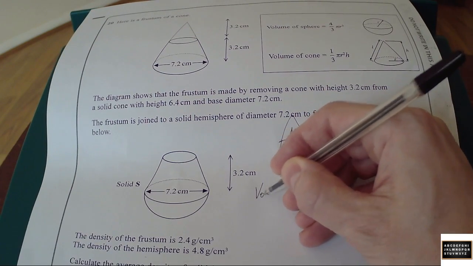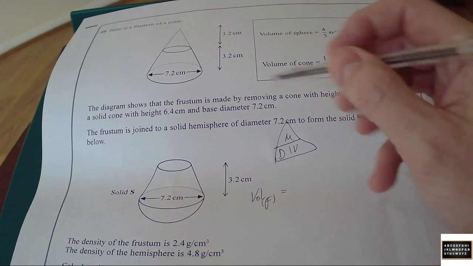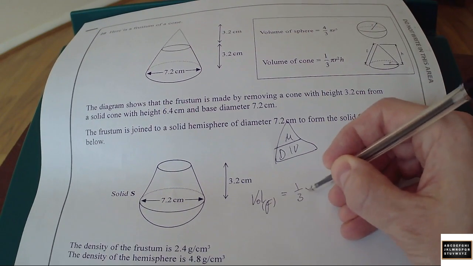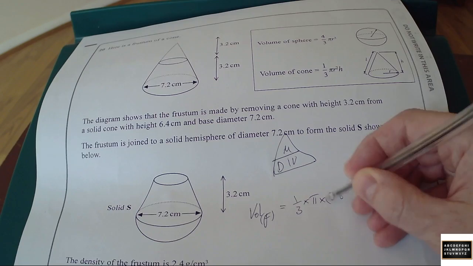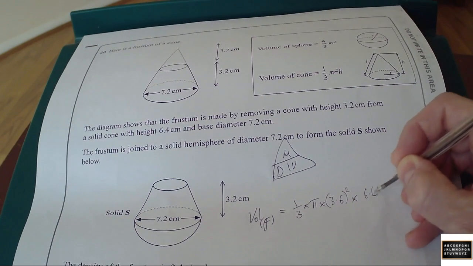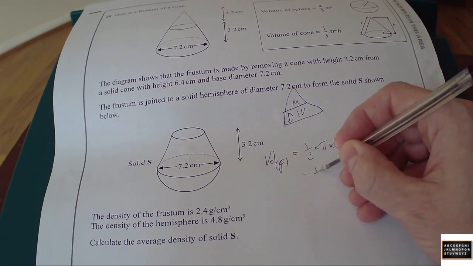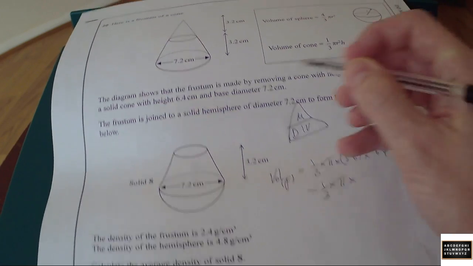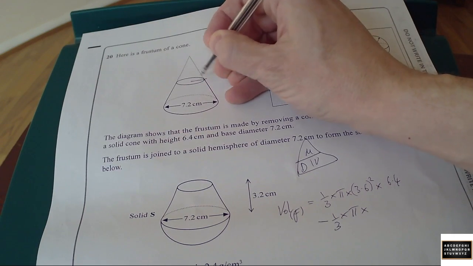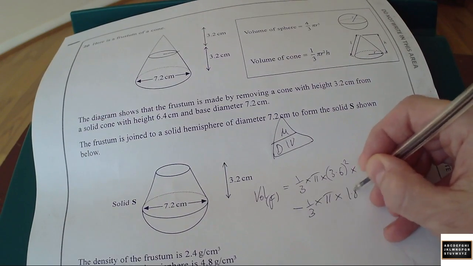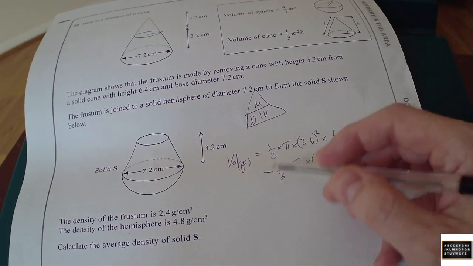So the volume of the frustum, I'll just put volume of F. That's going to be the volume of the big cone. So that's a third times pi times 3.6 squared times 6.4. That's the big cone. And then from that, we're going to subtract a third times pi times the small cone. The small cone will be, because this is half the size, it's all going to be similar. So this will be half the size. So 1.8 squared times 3.2. Okay, so that's this expression to get that.